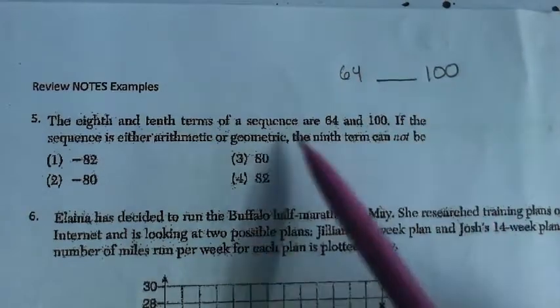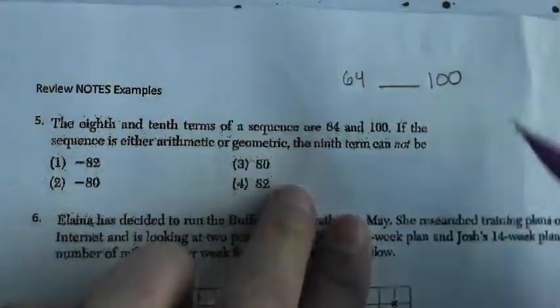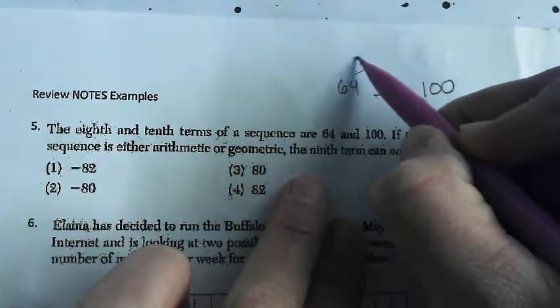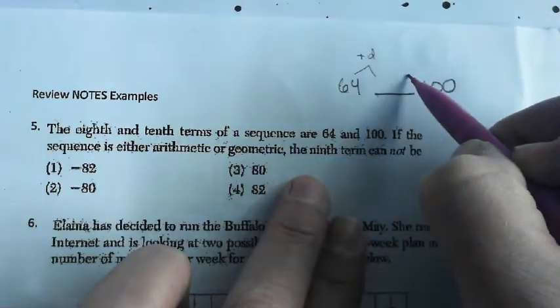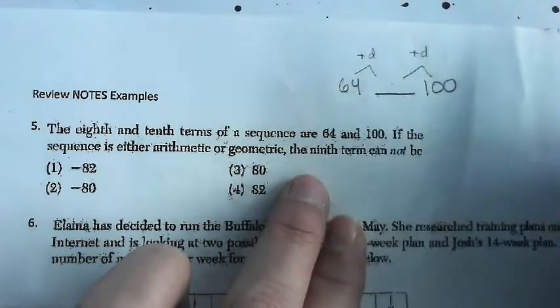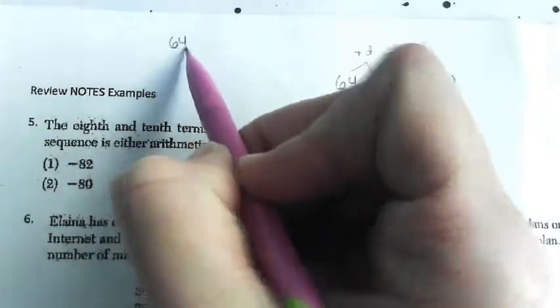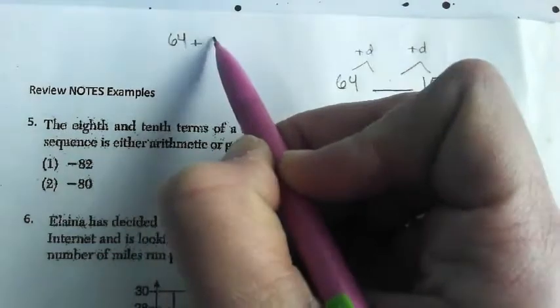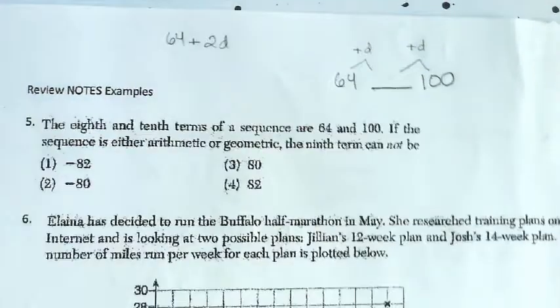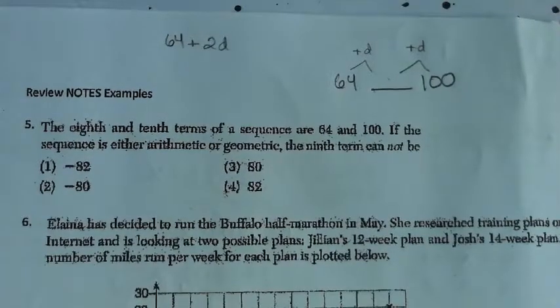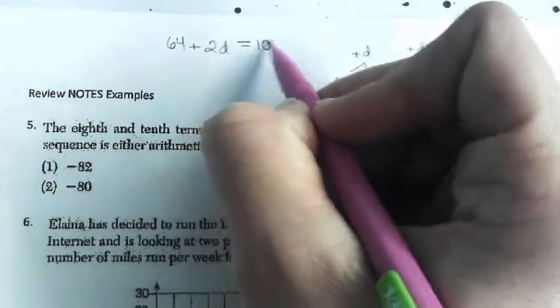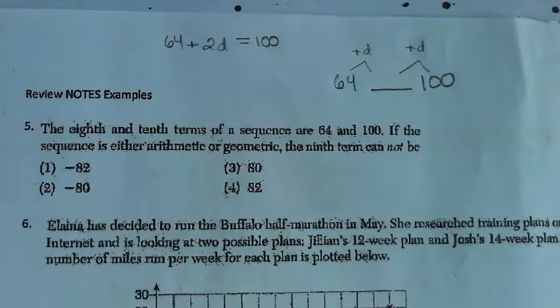But let's just think about if this is arithmetic for a second. I'm going to add d to get to the 9th term, and I'm going to add d again to get me to the 100. So I'm essentially going to have 64, I'm going to add 2 d's. I'm going to add the common difference twice, and that will get me to 100. Agreed?